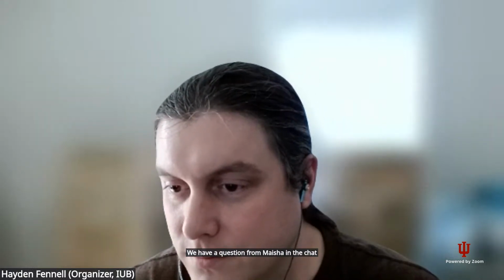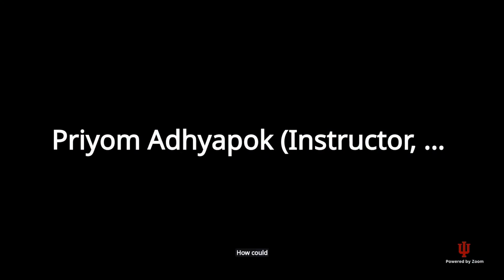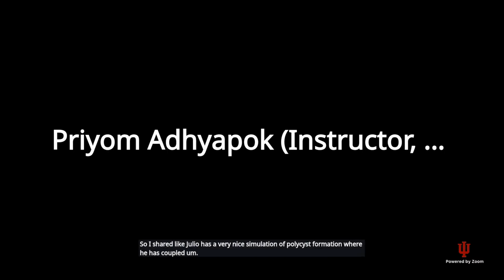I have a question from Maisha in the chat. Priyam, how would you extend this to get something like plume information in the kidney? So actually, Julio has a very nice simulation of polycyst formation, where he has a polarized model of polycyst formation, if you're interested in more from a cell layer that already exists.